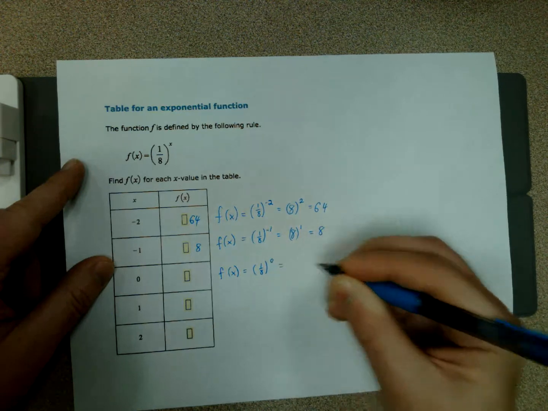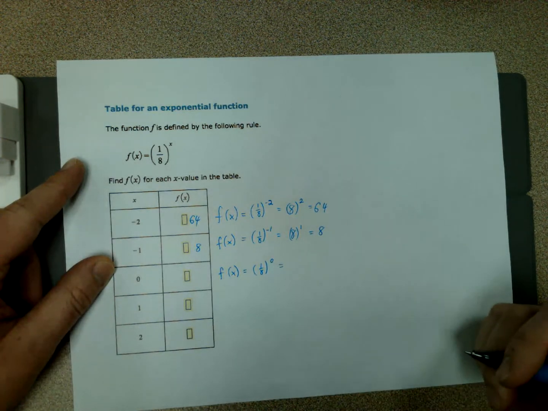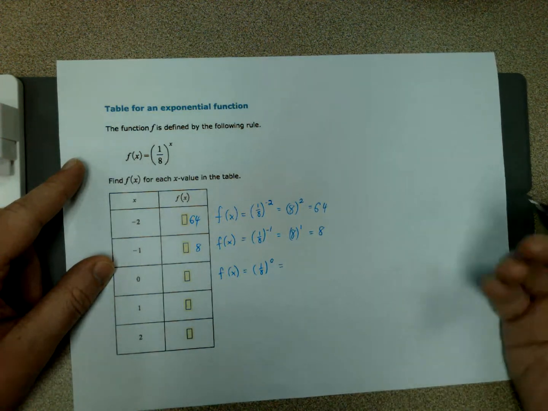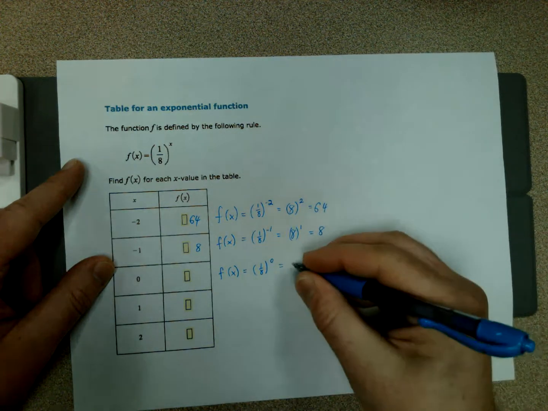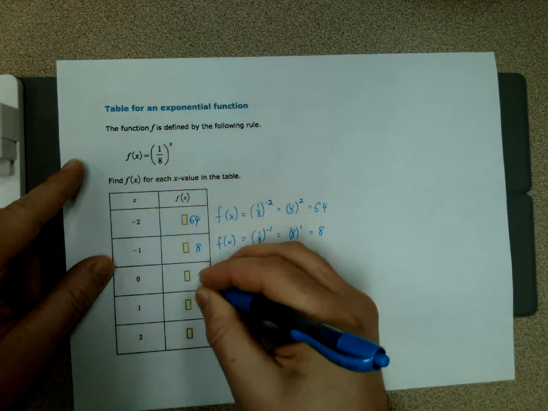1/8 raised to the 0 power. Remember, anything raised to the 0 power is 1, with the possible exception of 0 to the 0 power, but we don't have that. We have 1/8 to the 0 power, so that'll just come out to a nice 1.